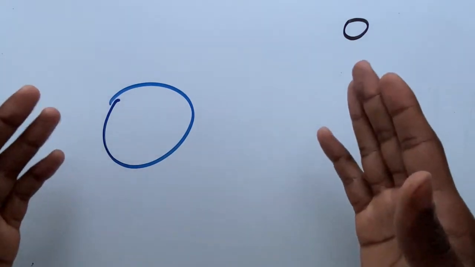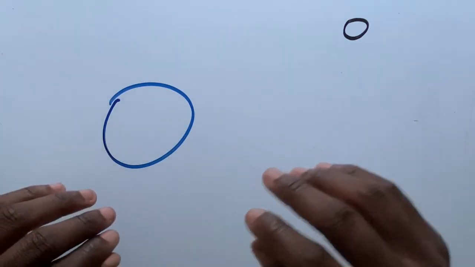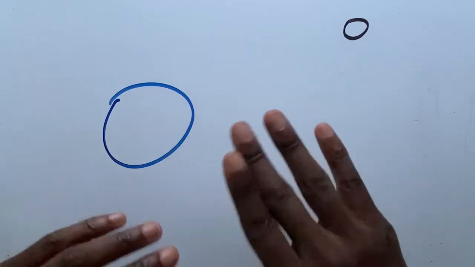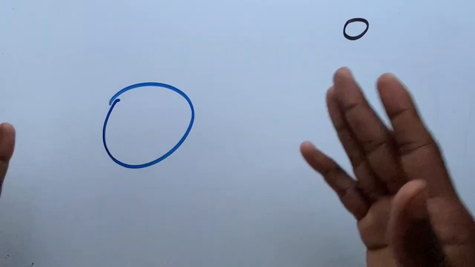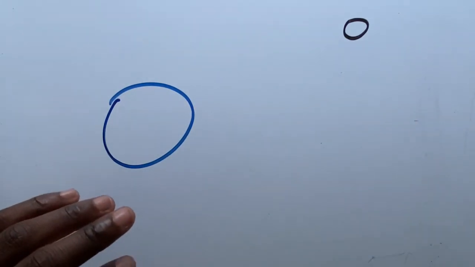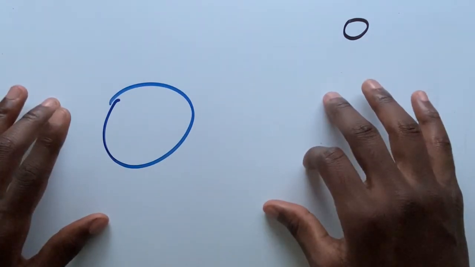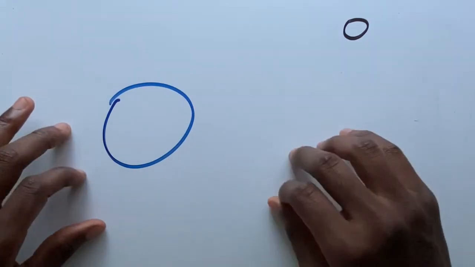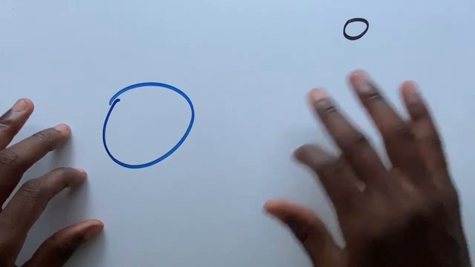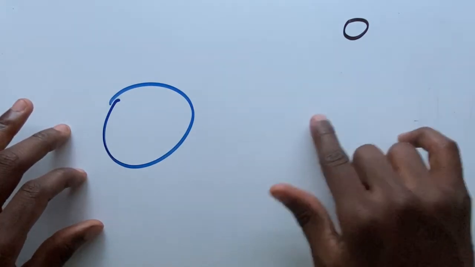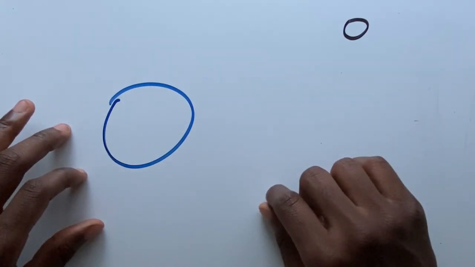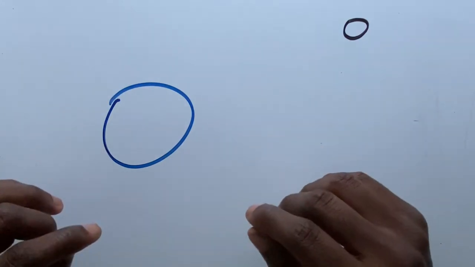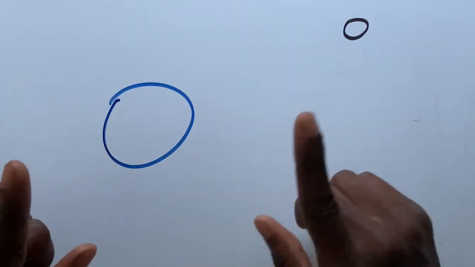I could explain that using equations and putting in numbers, but for the most part, you just need to understand that they pull on each other with the same force. You can kind of imagine it's like if I had a rubber band.